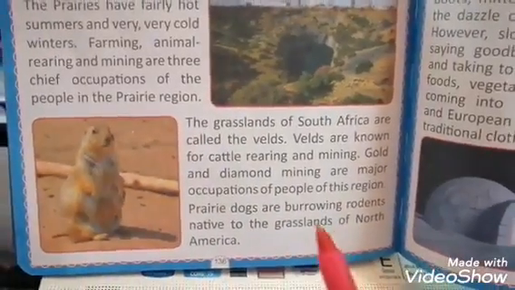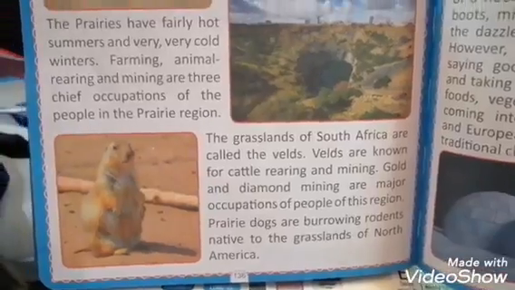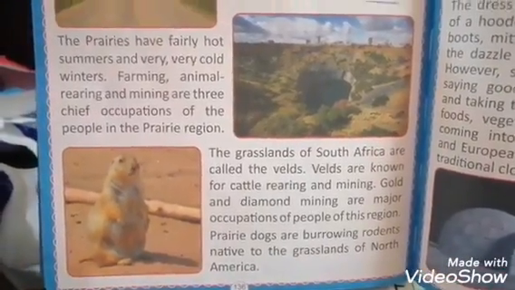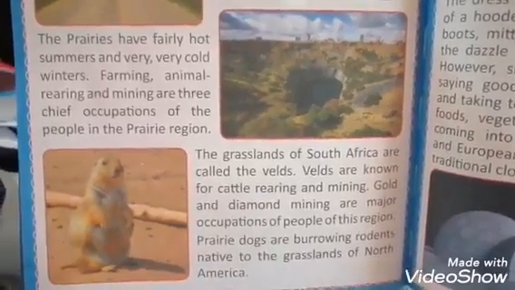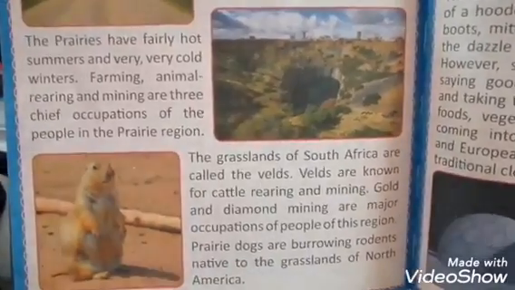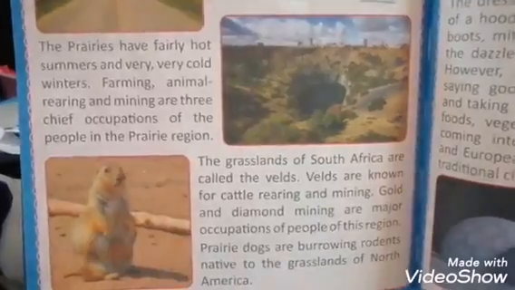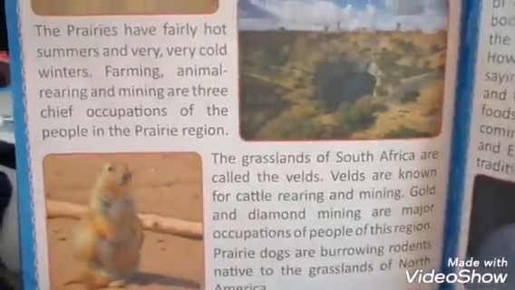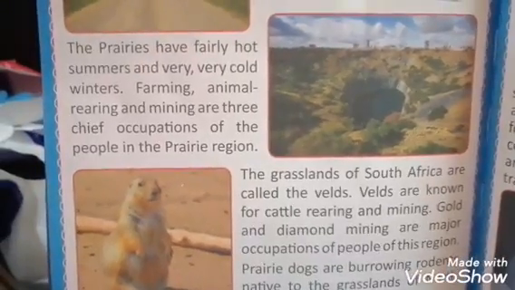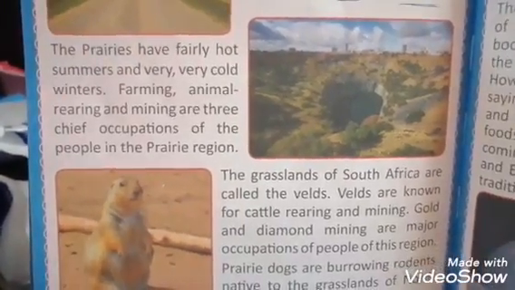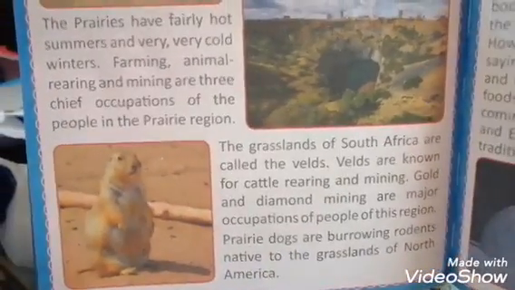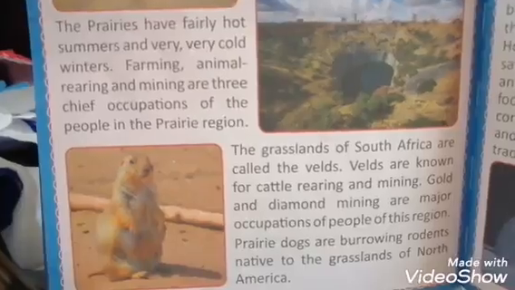Prairie dogs are burrowing rodents. Burrowing here, these are the animals, rodents. They are like small mammals with large and sharp front teeth, such as the mice. Can you see? This is big fat mice, right? So these small mammals with large sharp front teeth, such as mice and rats, right?